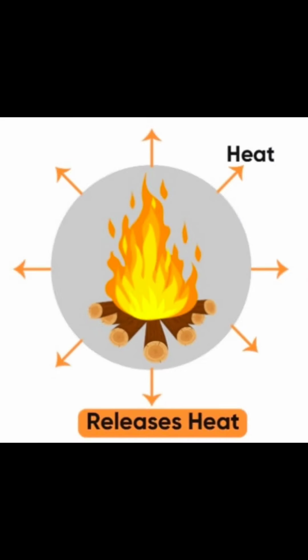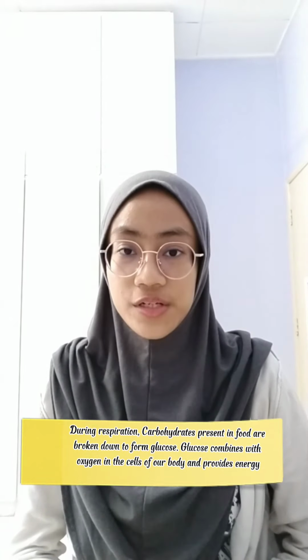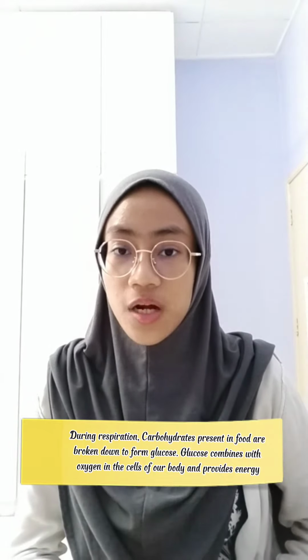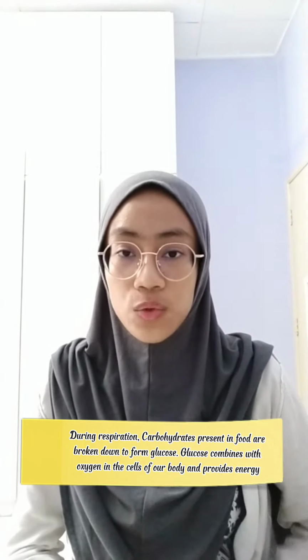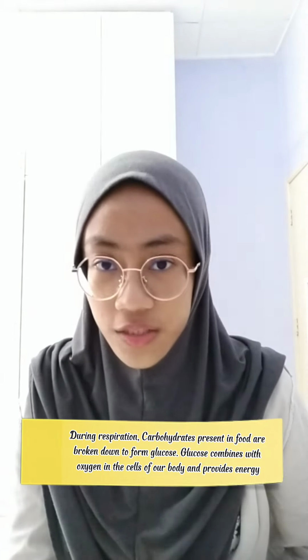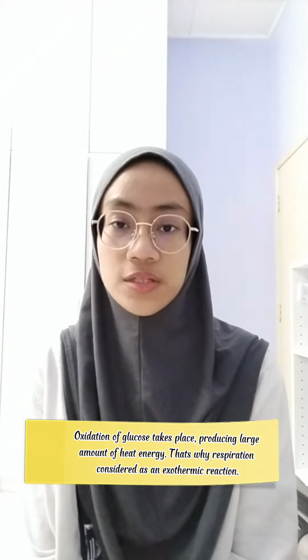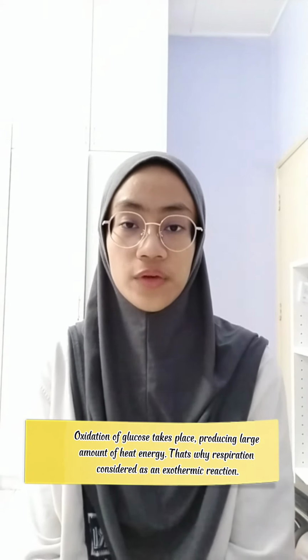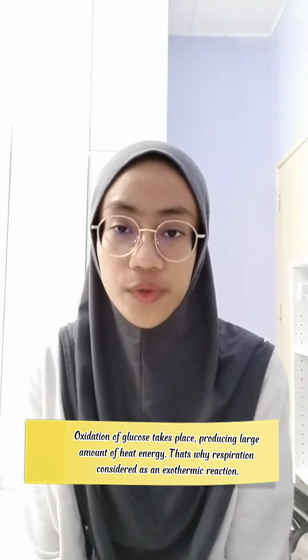As we can see, this picture shows exothermic reaction. Exothermic reaction is a reaction that releases heat to the surroundings and the surrounding temperature will increase. Respiration is an example of exothermic reaction. During respiration, carbohydrates present in food are broken down to form glucose. Glucose combines with oxygen in the cells of our body and provides energy. Oxidation of glucose takes place, producing a large amount of heat energy. That's why respiration is considered an exothermic reaction.